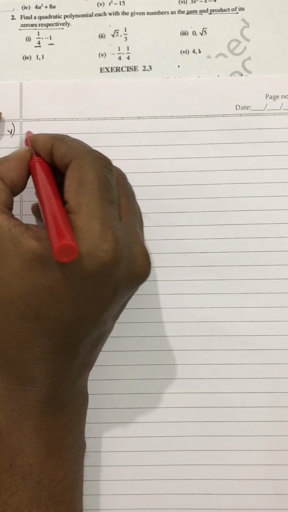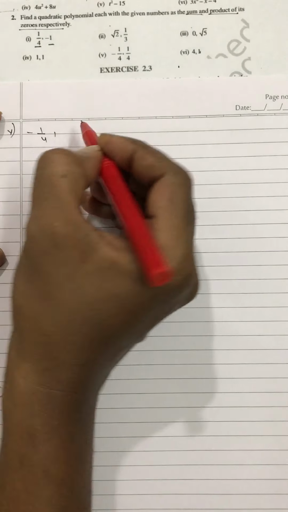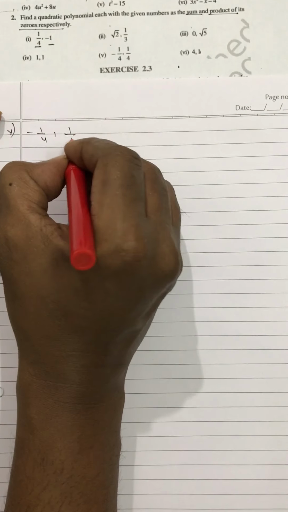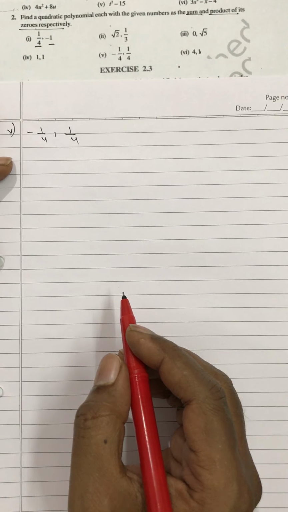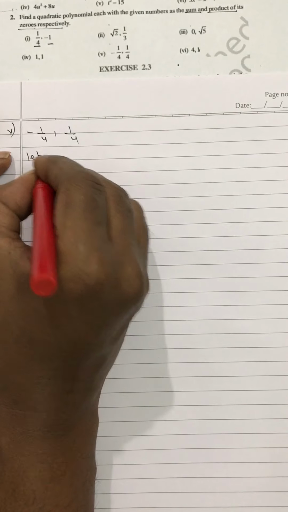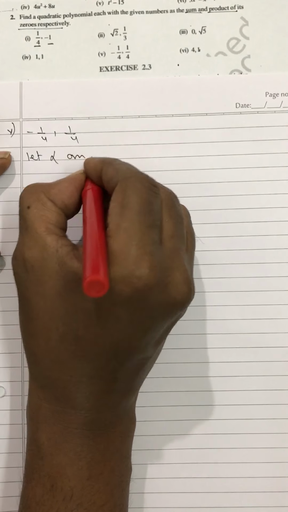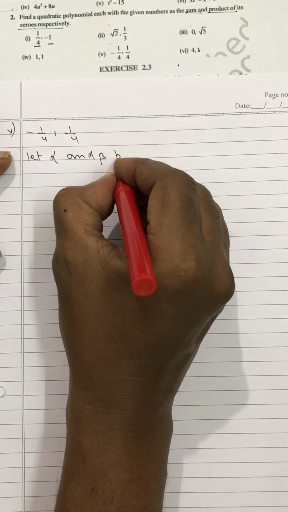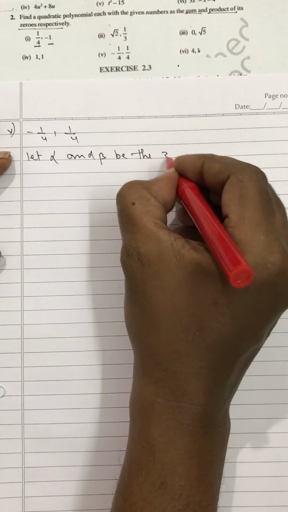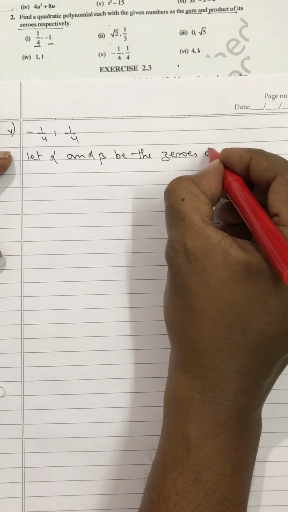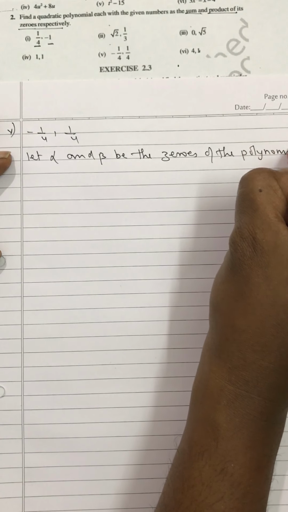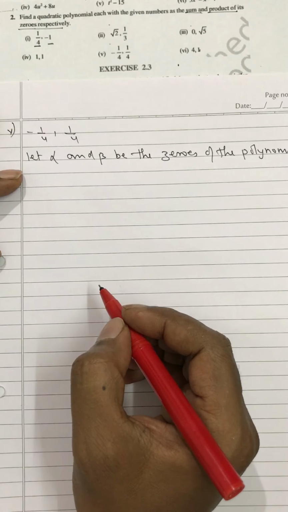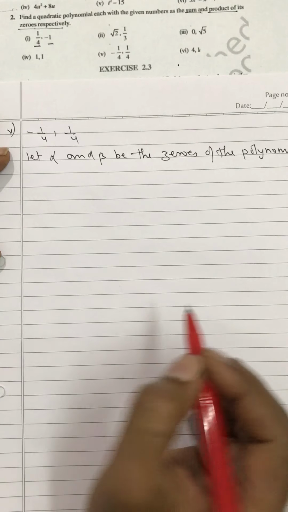Question number 5, it is minus 1 upon 4, 1 upon 4. So here alpha and beta are the zeros of the polynomial, so you will get what?